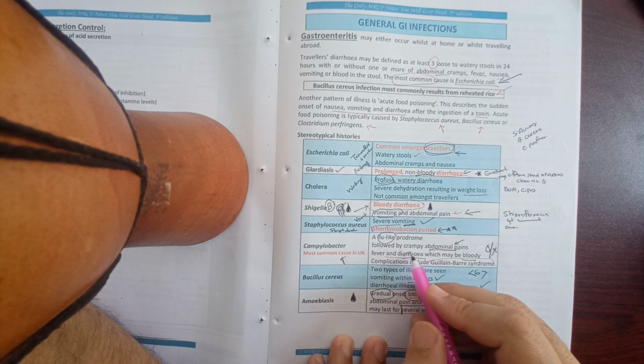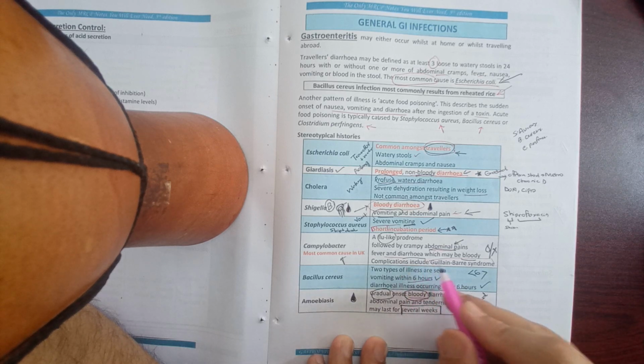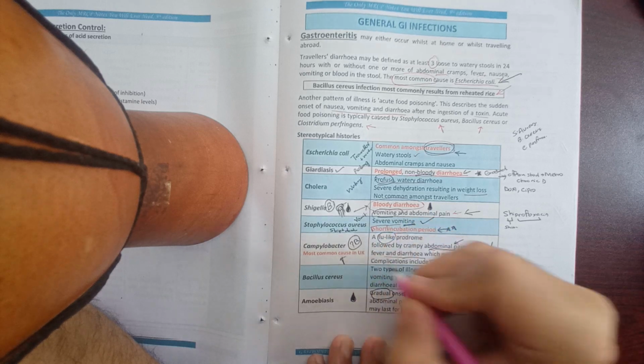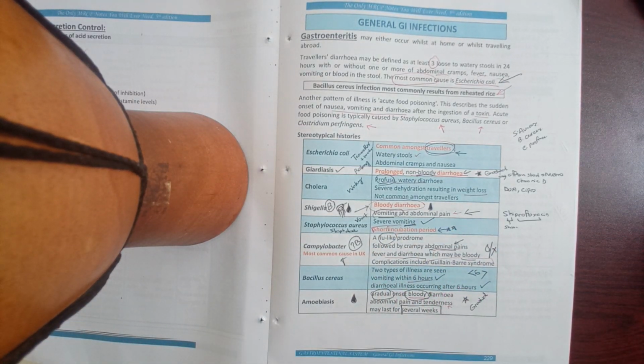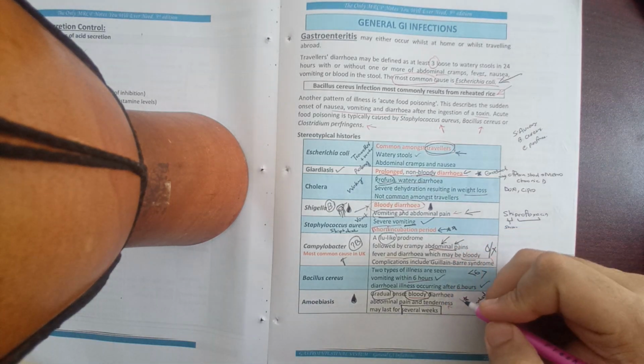Flu-like prodrome followed by crampy abdominal pain, fever and diarrhea, which may be bloody. Okay, maybe blood. Complications include GBS. So crampy abdominal pain is the one I think more is specific to it.